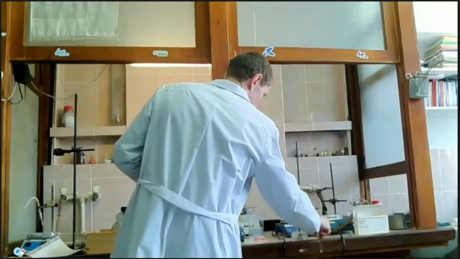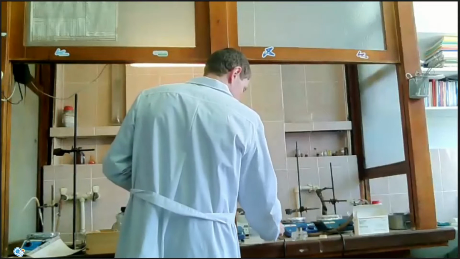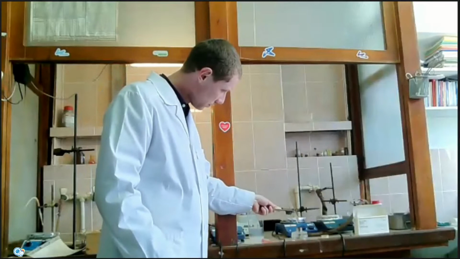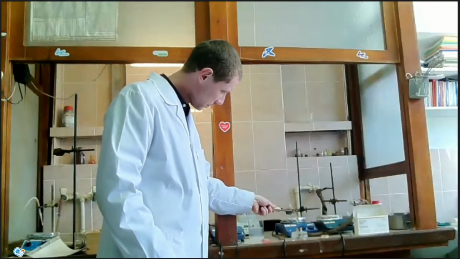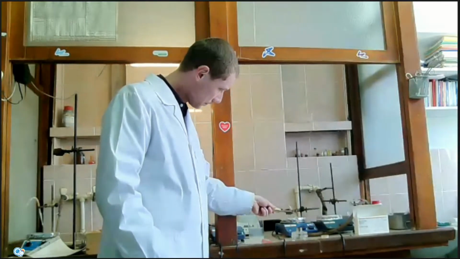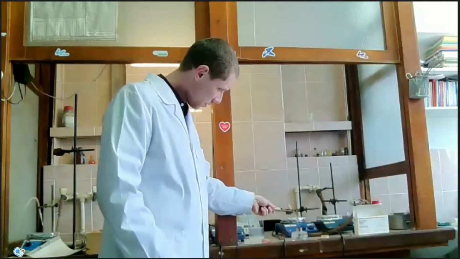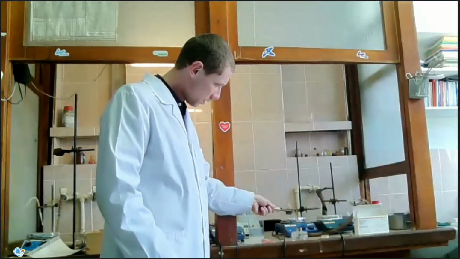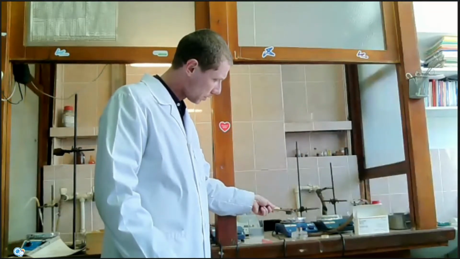But if I heat it, don't forget to use tube holders. Magnesium reacts with hot water and forms magnesium hydroxide that is poorly soluble in water.